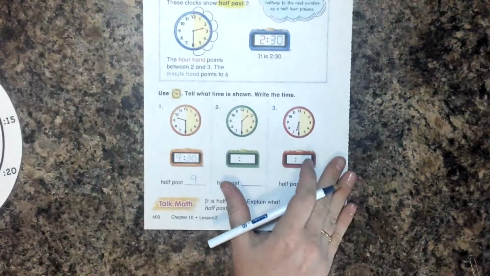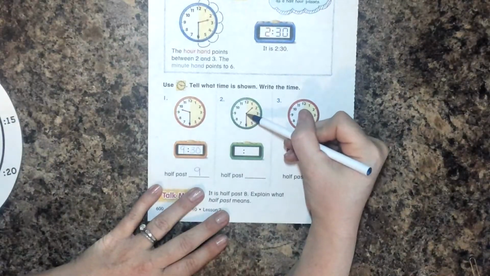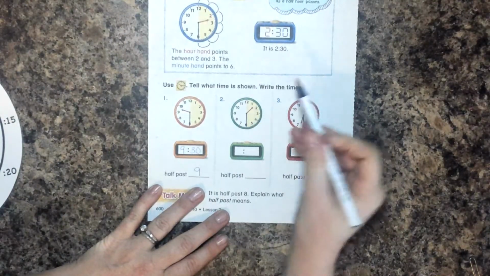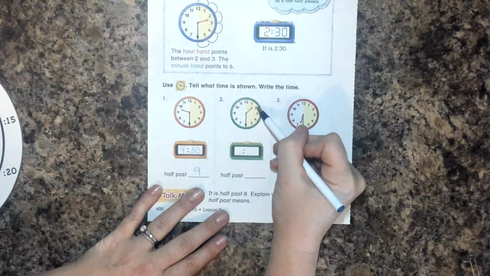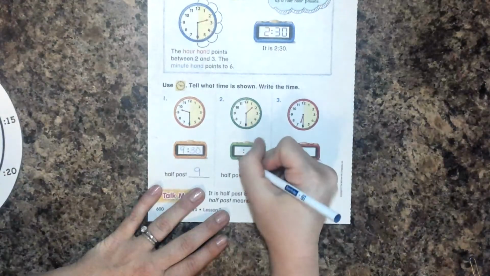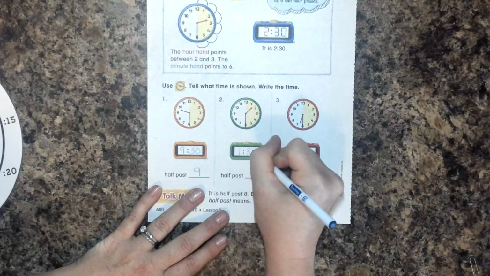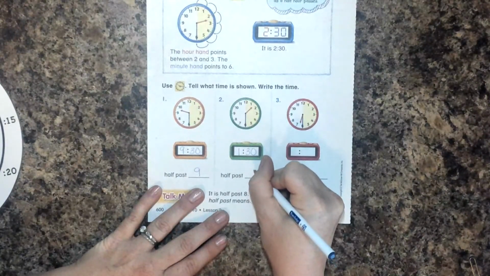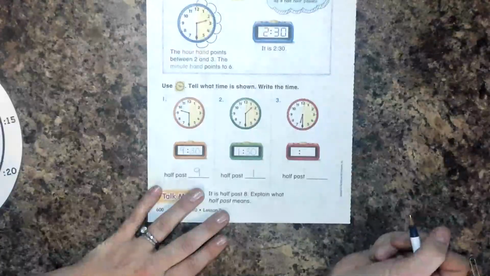Okay, let's do this one without the clock. How many minutes do we have? We have 30 minutes. We're between the 1 and the 2. So have we gotten to the 2 yet? Nope, we are half past 1, or 1:30. Half past 1, because we haven't gotten to 2 yet.